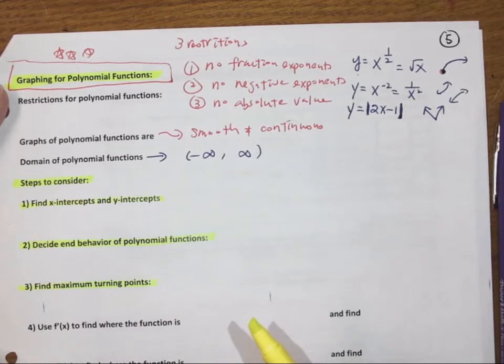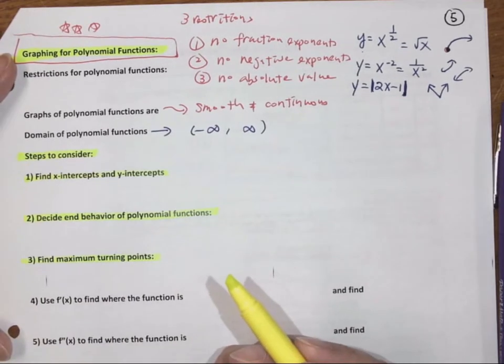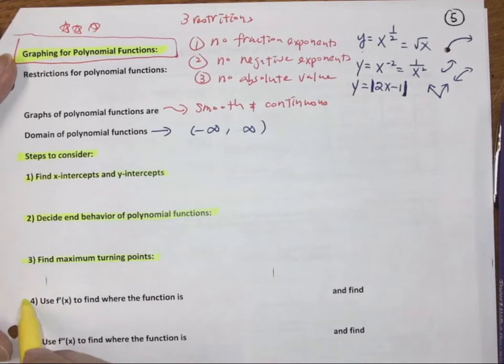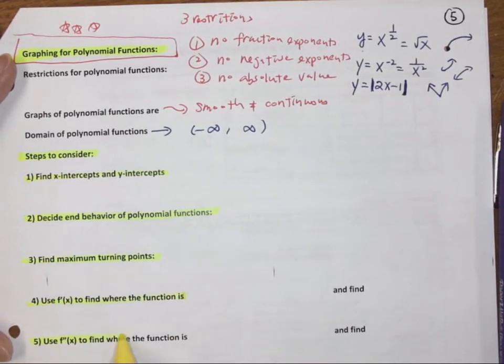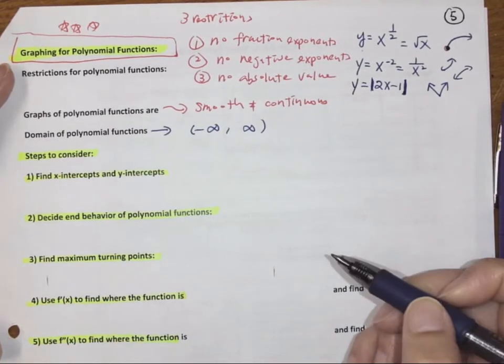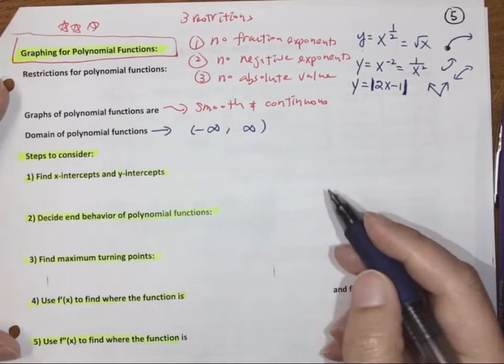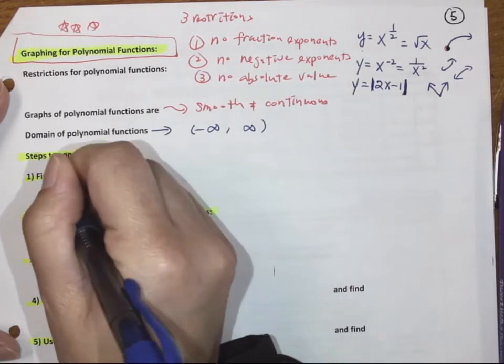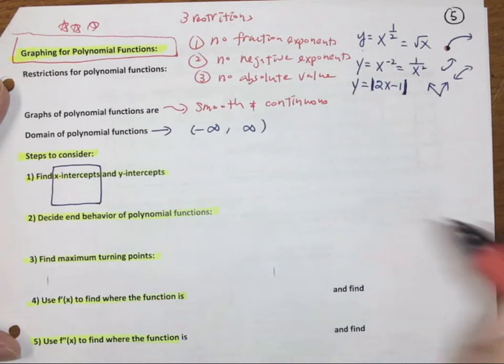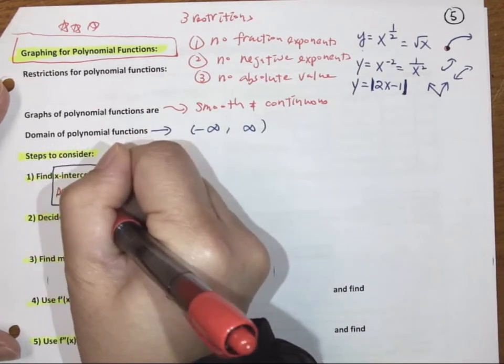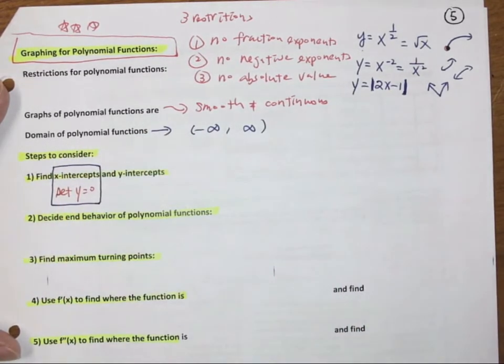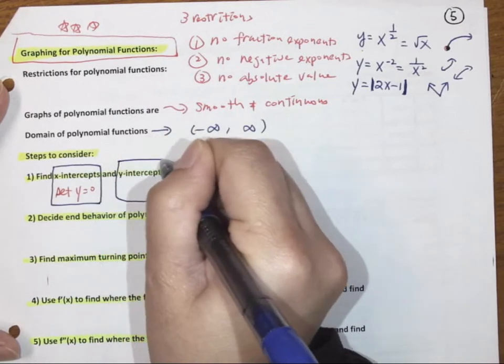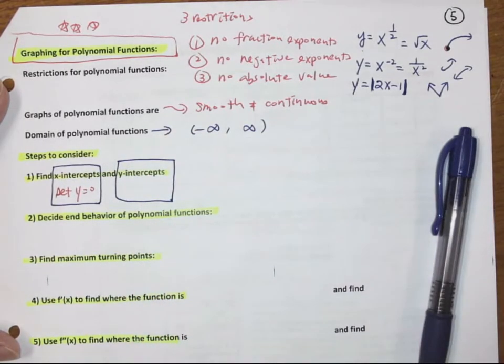And the new tool that we have learned from the last 2 sections is using the first derivative and the second derivative. All right, so x and y intercepts. To find the x intercept, what do we do? Set y equal to 0. And to find the y-intercept, we set x equal to 0.